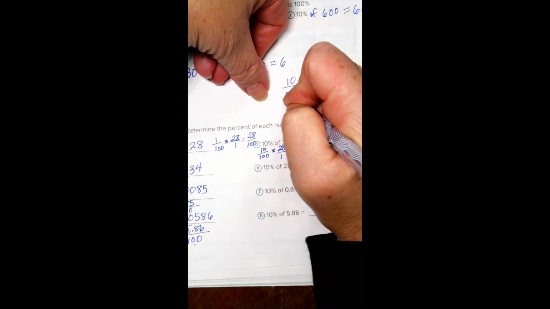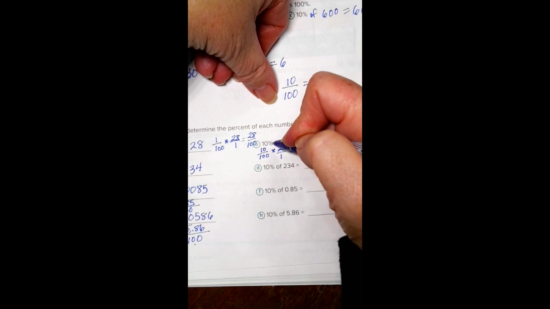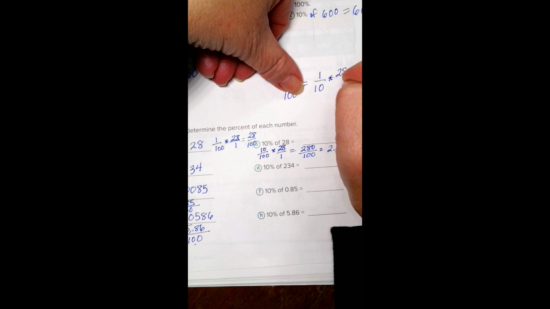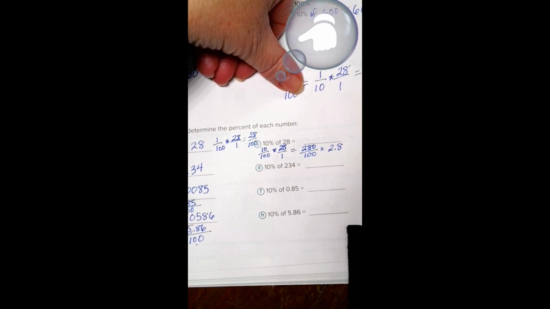I do want to give you a little side note. 10 over 100 is the same thing as 1/10. Right? If you get 1 out of 10 on a test, you get 10%. So if I did 1/10 of 28, I now have 28 divided by 10. Now I'm moving the decimal over just 1 place. I still get 2.8. Showing you this in the calculator.